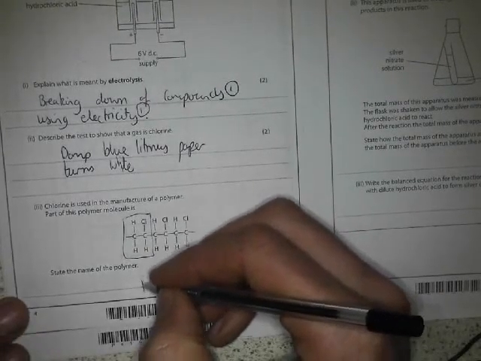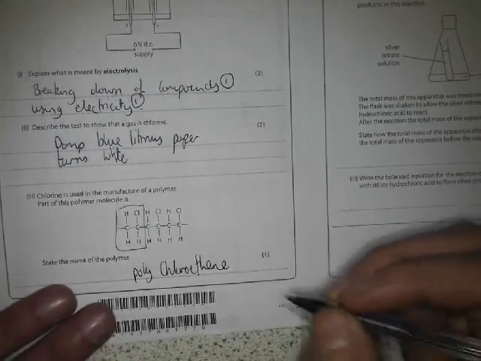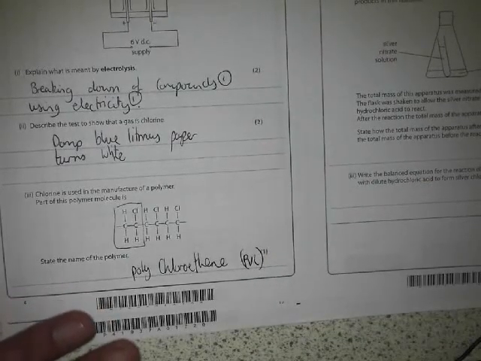Then chlorine is used in the manufacture of polymer. This is just again recall. You just need to know it. So name the polymer. So this is polychloroethene. Polychloroethene. Oh, I'm just looking here. Yeah, it'll accept PVC. That's fine. So if you just put PVC, you get the mark.